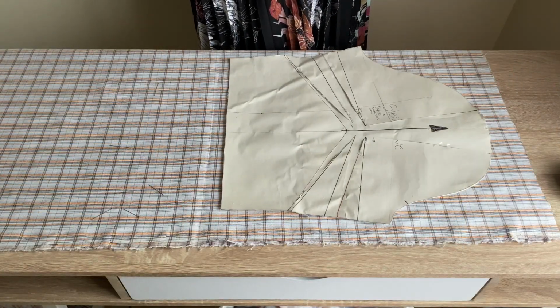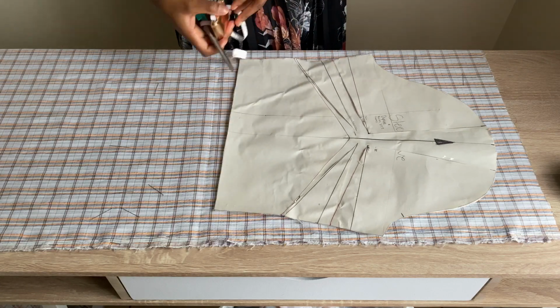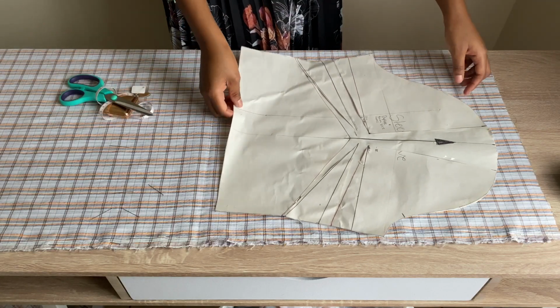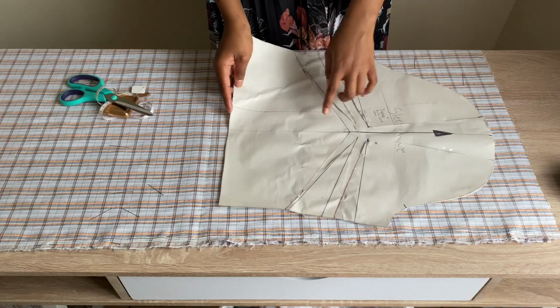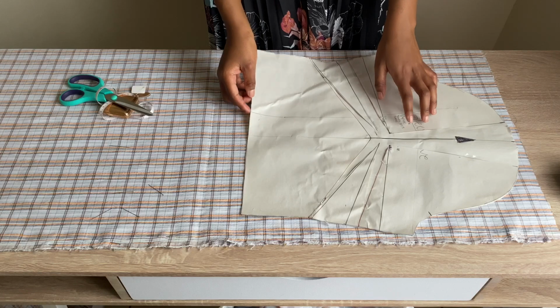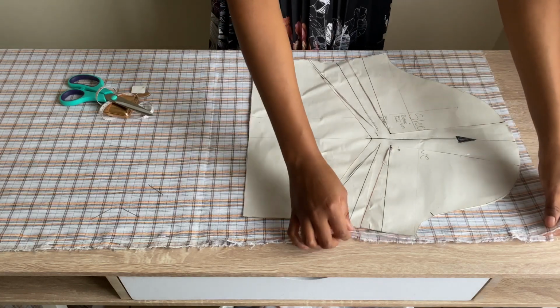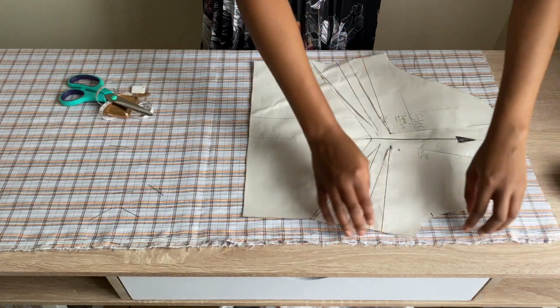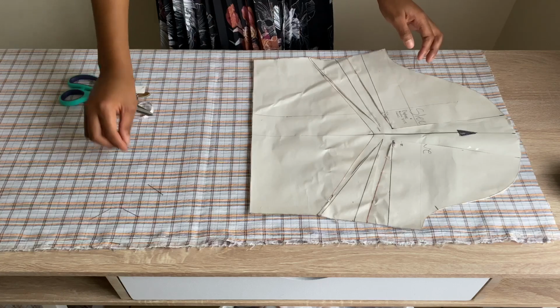Okay, so right now I am going to lay down my pattern pieces. Well, in this regard, it's just the sleeve because I don't have a lot of space. And you will move your paper pattern as close as possible to the edge, leaving about a centimeter. And you can pin your selvages just so your fabric doesn't move.